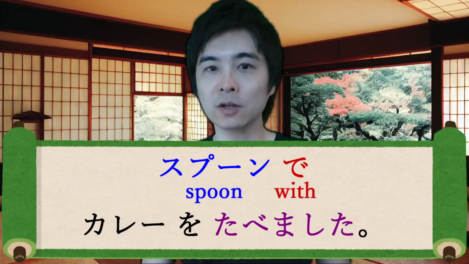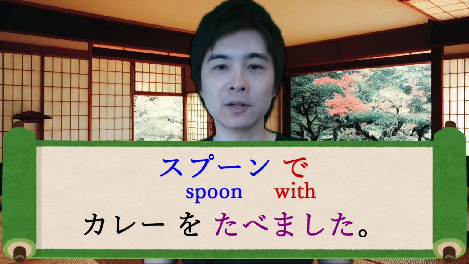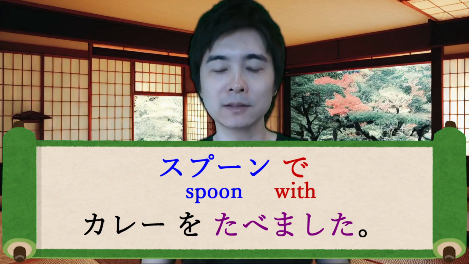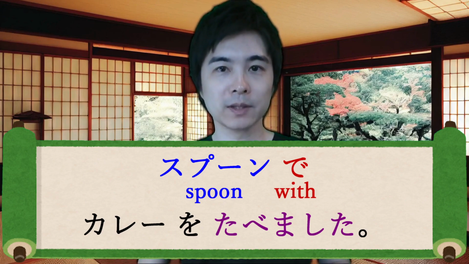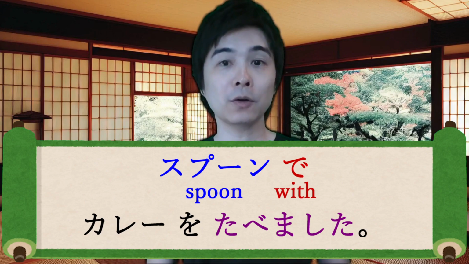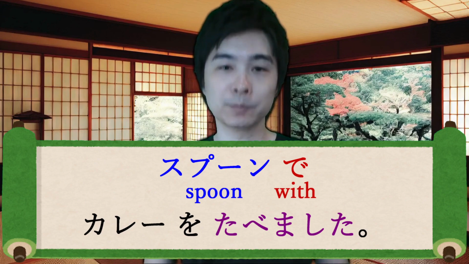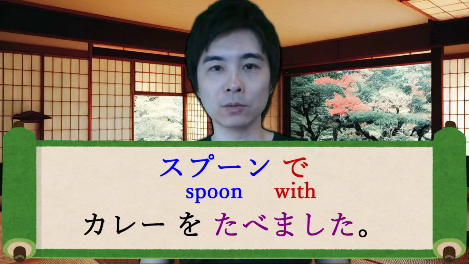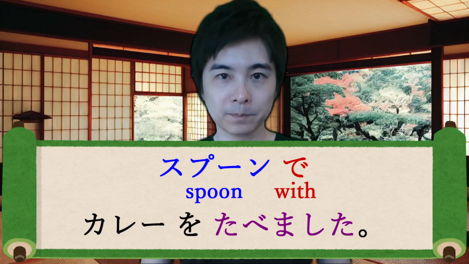Since spoon is not a place, this is not a location particle. This で is a means particle that means by using something. So this sentence means I ate the curry by using a spoon. So it means I ate the curry with a spoon. Like this, で can also be a means particle that means by using something.